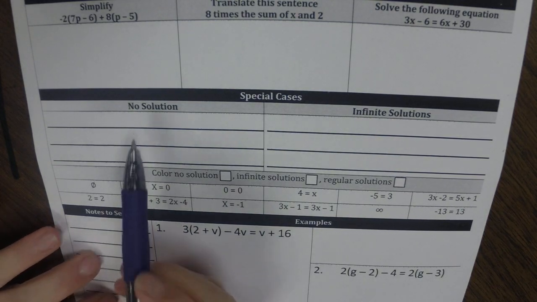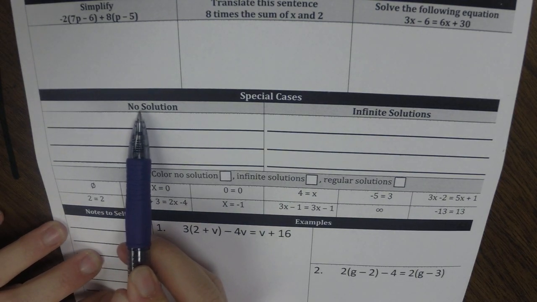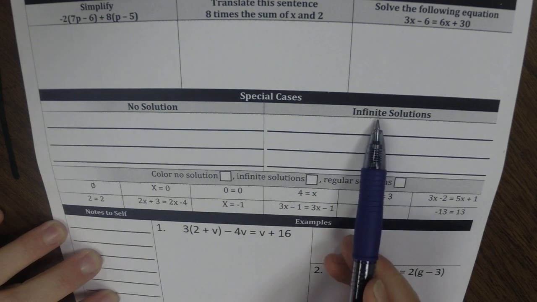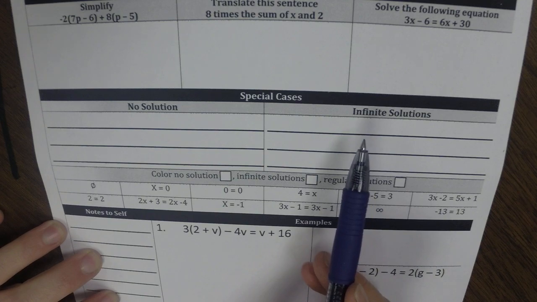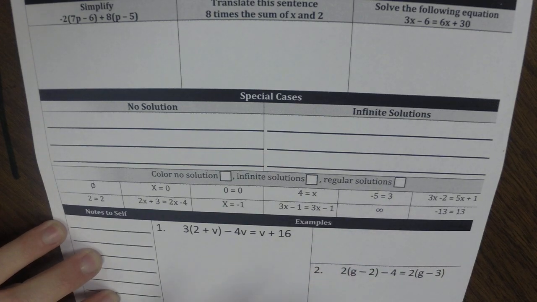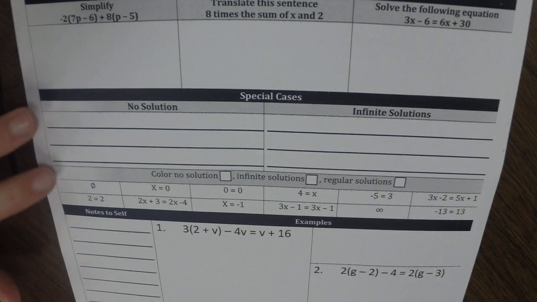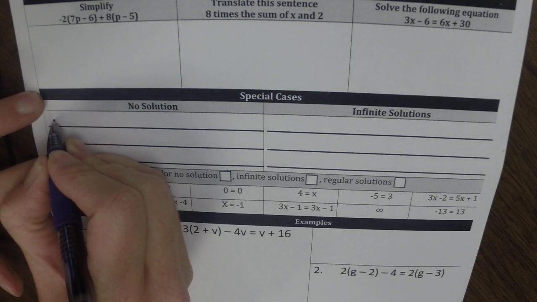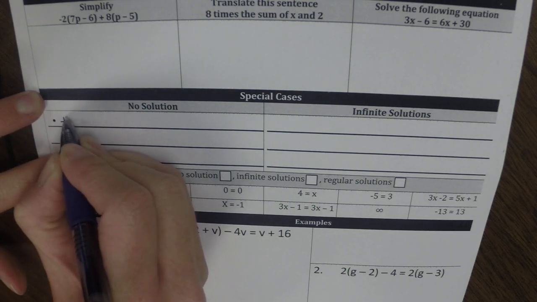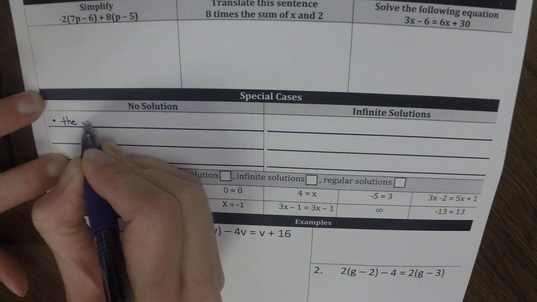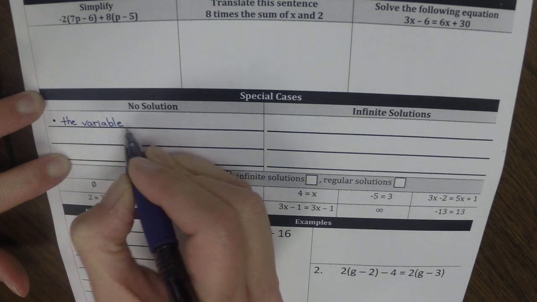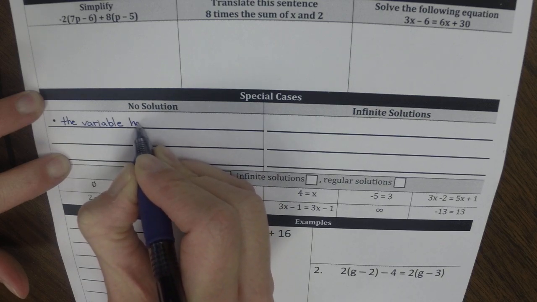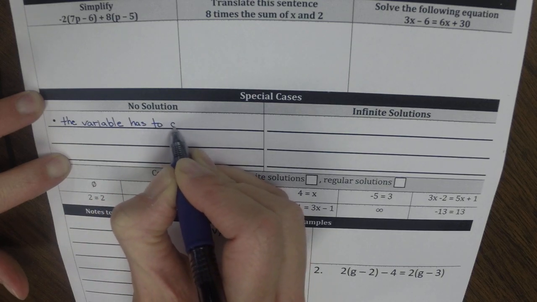The first thing that we're going to learn about today is no solution. The second thing we're going to learn about is infinite solutions. So these are 2 things that can happen whenever you are solving. When we're talking about no solution, the first thing that you need to know, or your first bullet point, is that the variable has to cancel out. And I know you don't really know what that means right now, but we'll talk about it. So the variable has to cancel out.